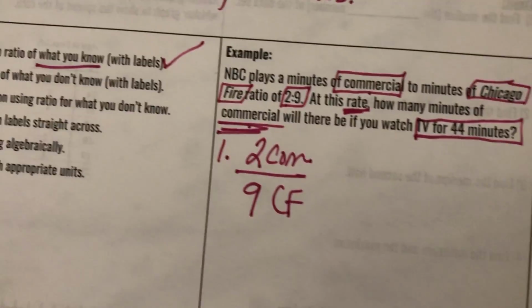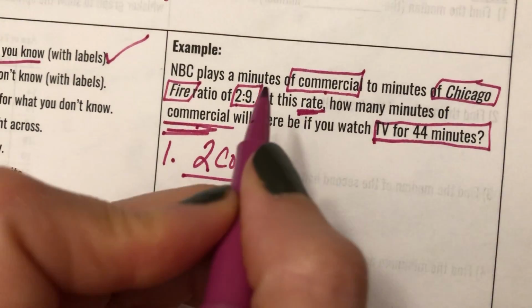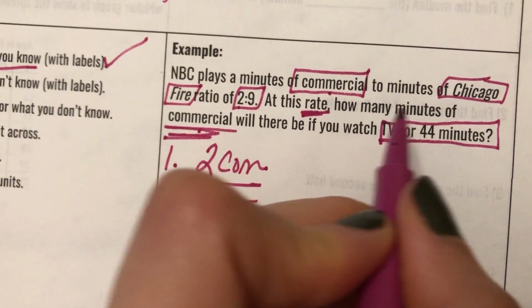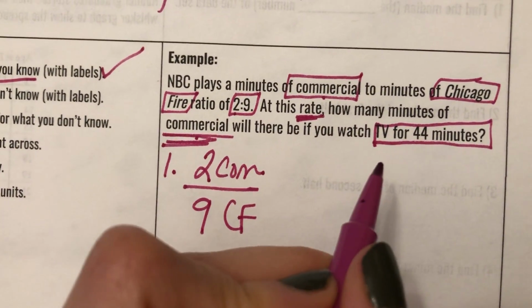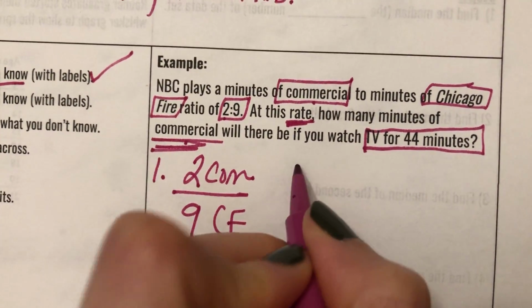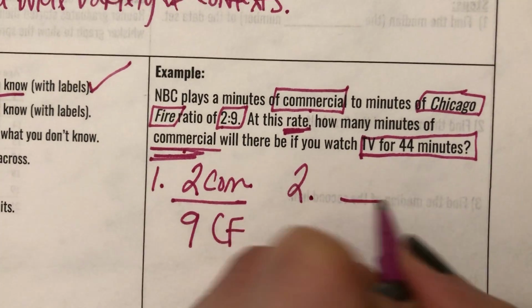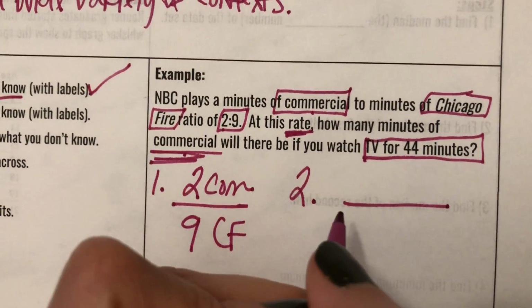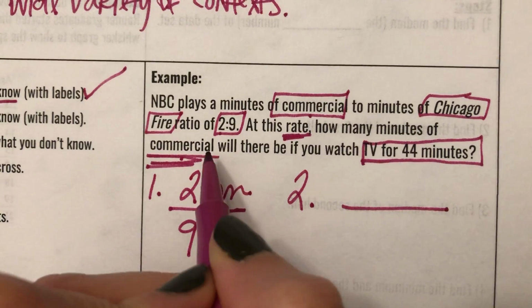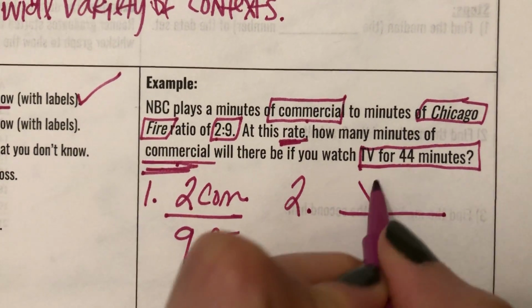So let's take a look at my question again. And I've got at this rate, how many minutes of commercial will there be if you watch TV for 44 minutes? So let's write step 2, right? I'm writing my second ratio of what I don't know. So I'm wondering how many minutes of commercial. So that's going to be my X.